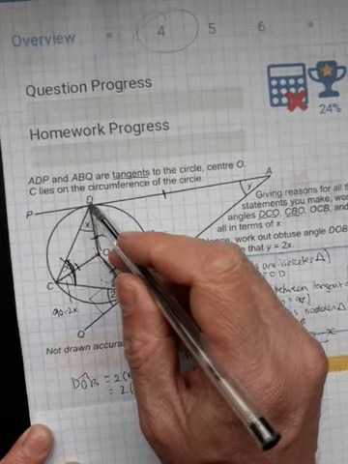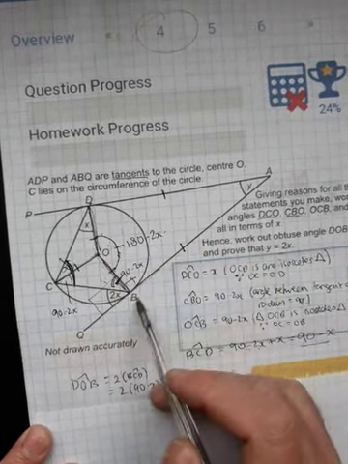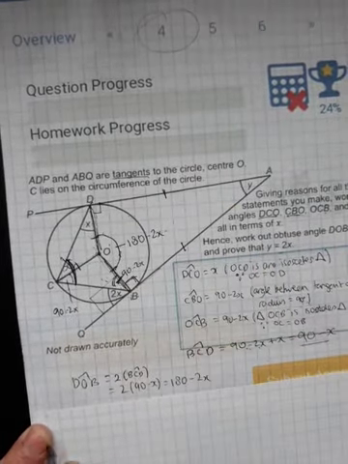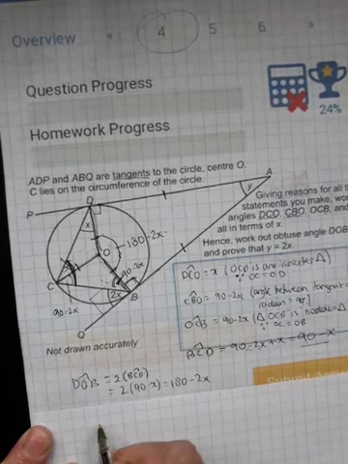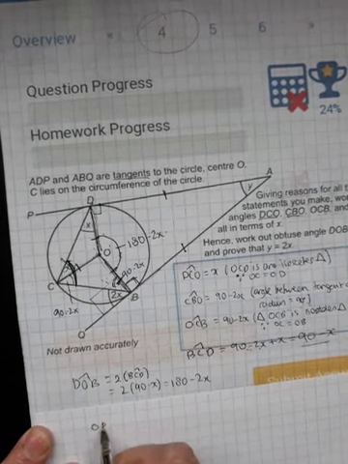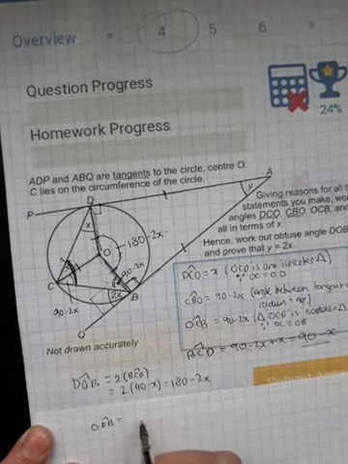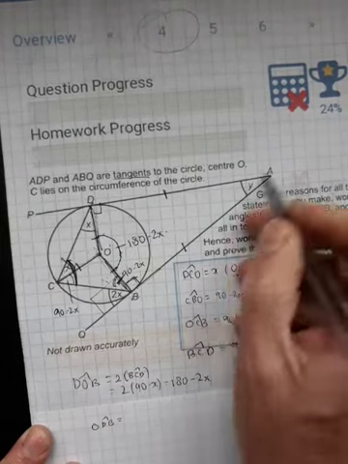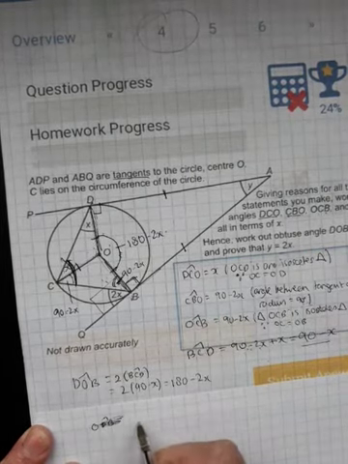You've got a quadrilateral here. You've got ODAB as a quadrilateral. We know that's 90 degrees, and we know that's 90 degrees because they're the angle between a tangent and a radius. So let's write that in there then. ODA, sorry. Is that right?